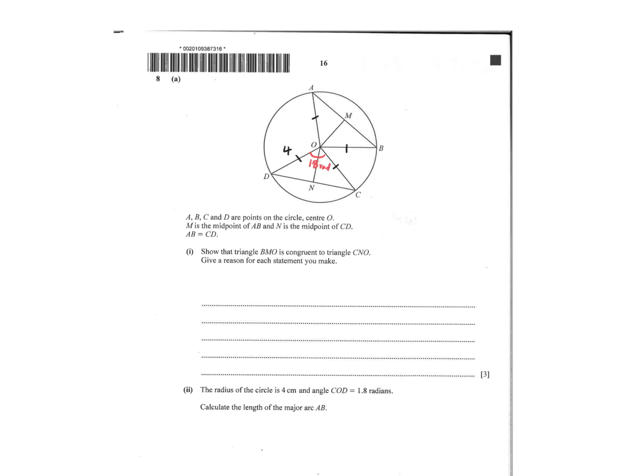Okay, and we have proven that BMO and CNO are congruent. So that means these two triangles are exactly the same. So actually we see an isosceles triangle over there. Technically the other two halves are also equal.